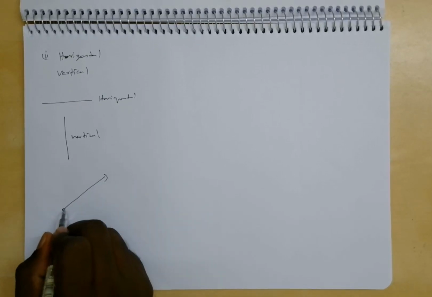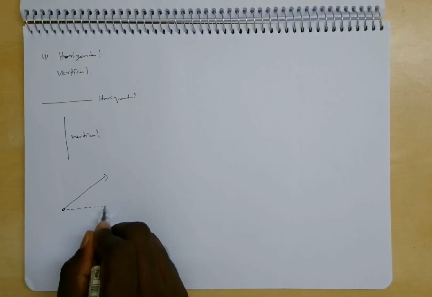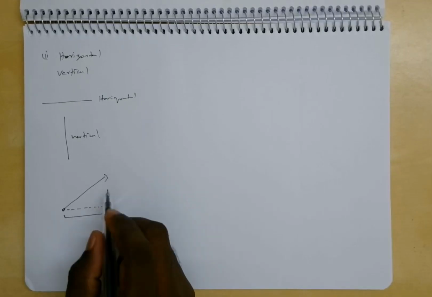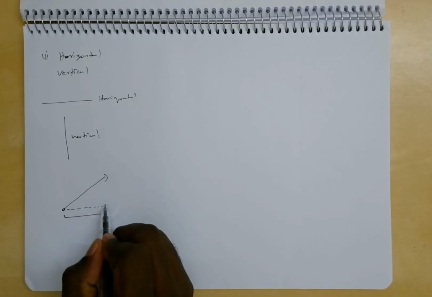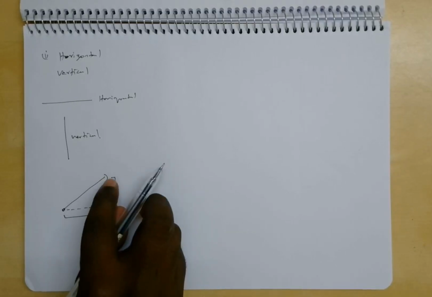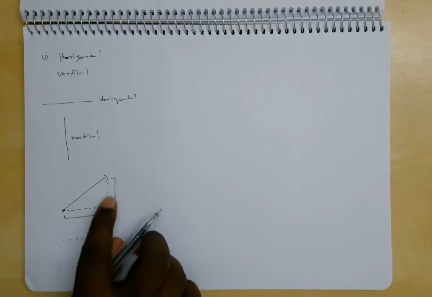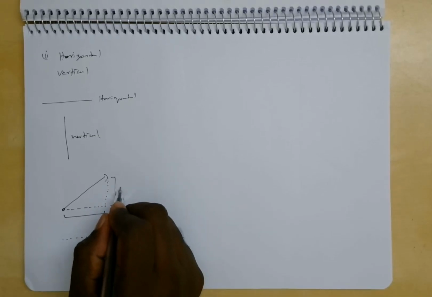How I'm going to define this vector is: you start from this point, walk horizontally a certain distance, take a 90-degree turn and walk a certain distance, this distance. So you will arrive. This I'm going to call the horizontal component, or AX. This I'm going to call the vertical component, AY.